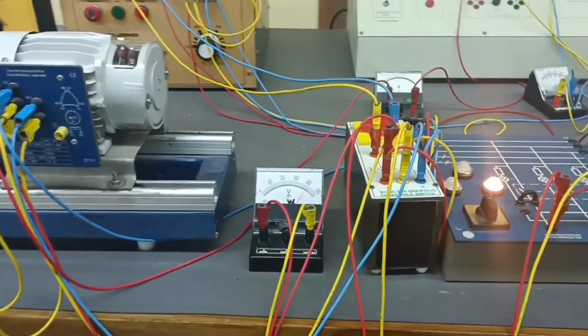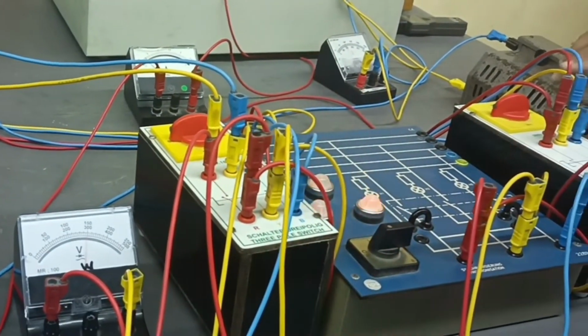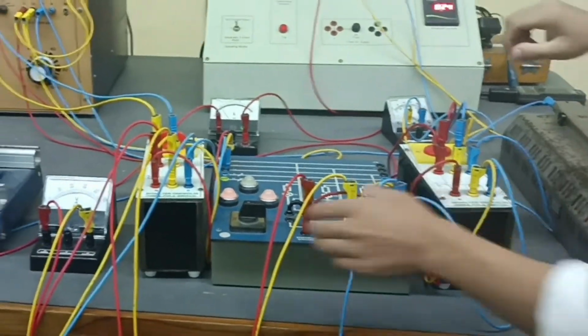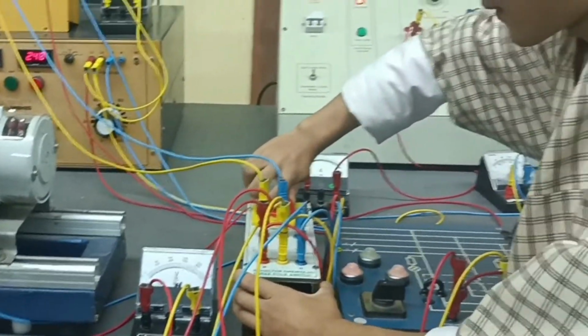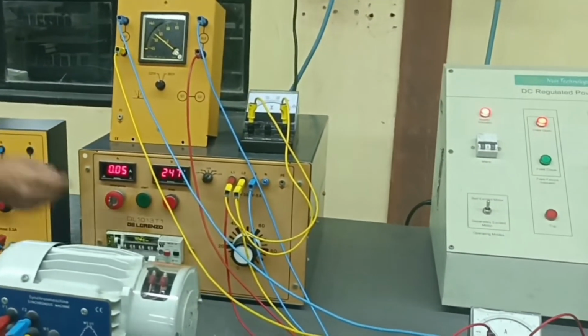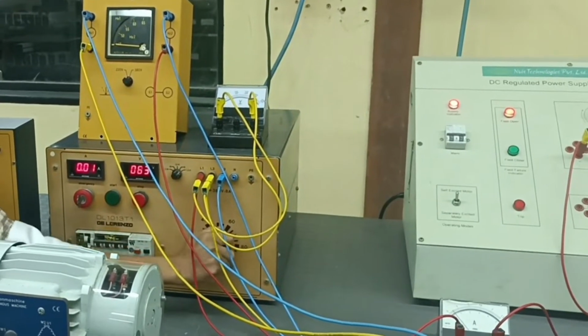Finally, after the experiment, close the switch at the synchronizing, then next turn off the switch from the bus bar side. Turn the switch at the incoming generator off, then slowly reduce the voltage at the bus bar side and put off all the switches.